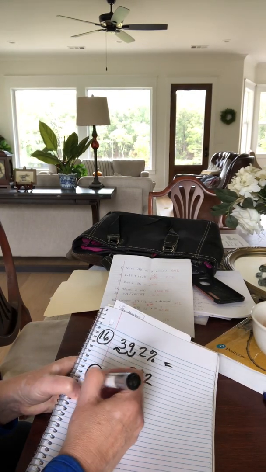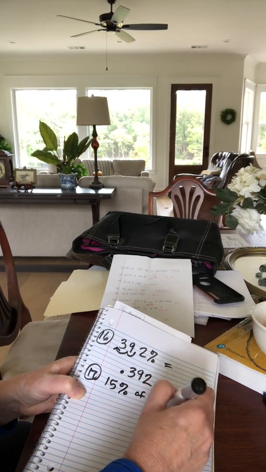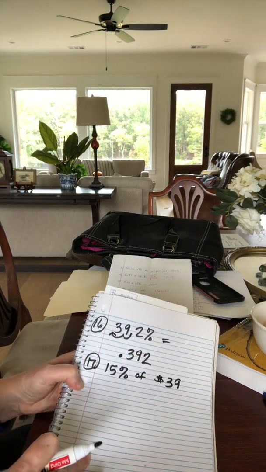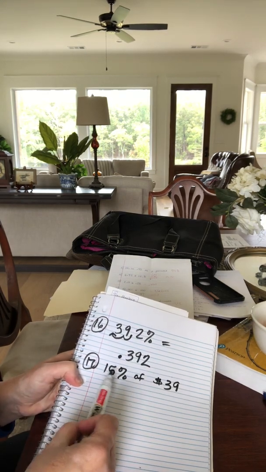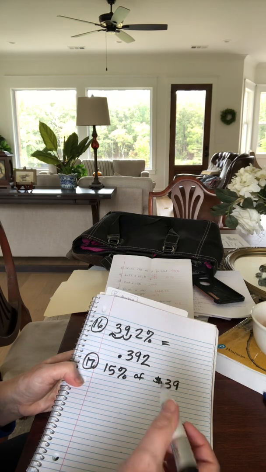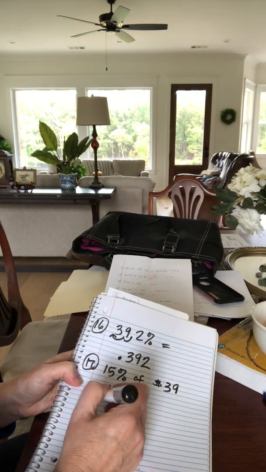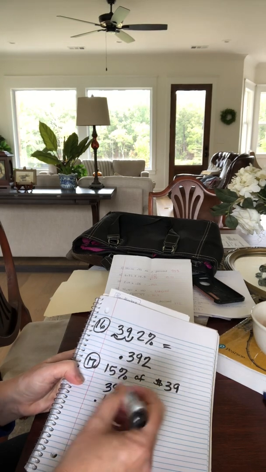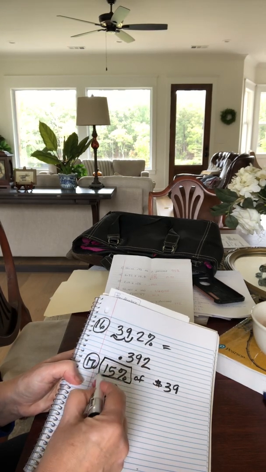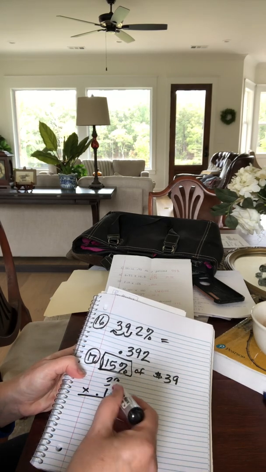Number 17, what is 15% of $39? So this is kind of like one of our restaurant questions. You want to leave a 15% tip. Your bill at the restaurant was $39. To get the answer to that, you're just going to multiply 39 times 0.15. Remember, you can't multiply by a percent. You have to change it to a decimal and then multiply.